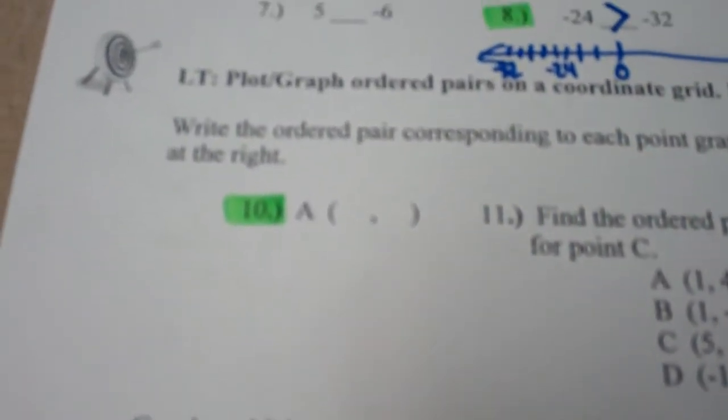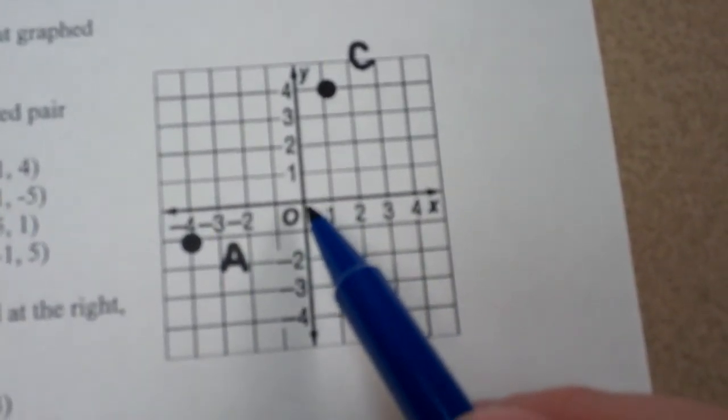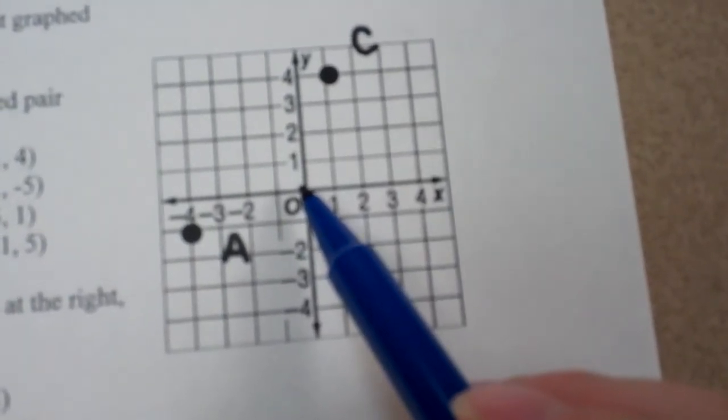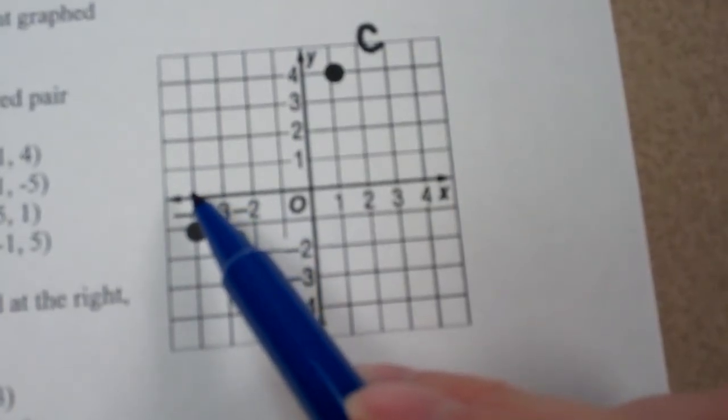Let's go down to the graphing part. Here it asks us to find the ordered pair for point A. I'm going to look over at the graph and I see points A and C on my graph, and I need to know that the first number is the number that I move left or right. So I'm first starting horizontally. I start at the origin, which is point 0, 0, and I'm going to move to the left 1, 2, 3, 4 spaces.